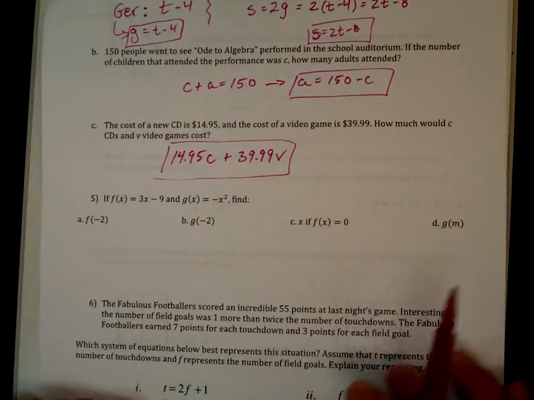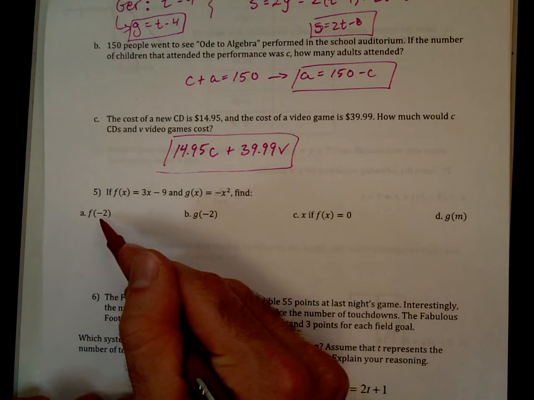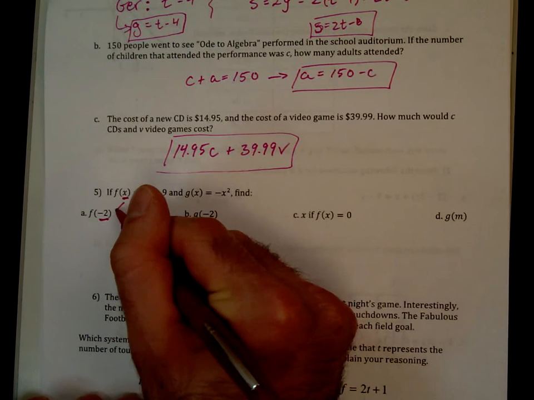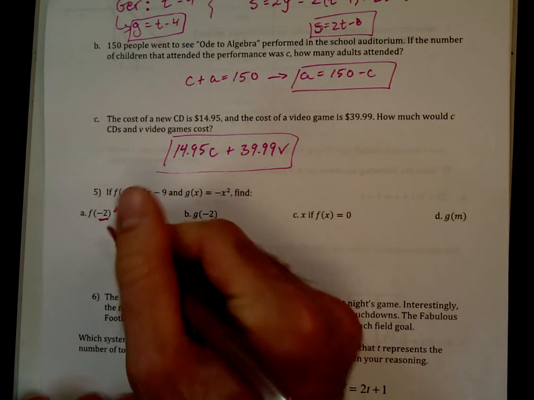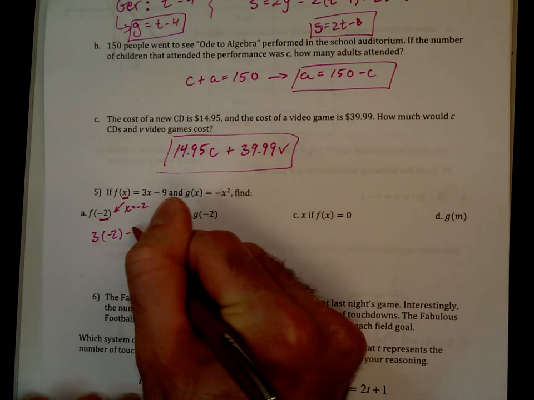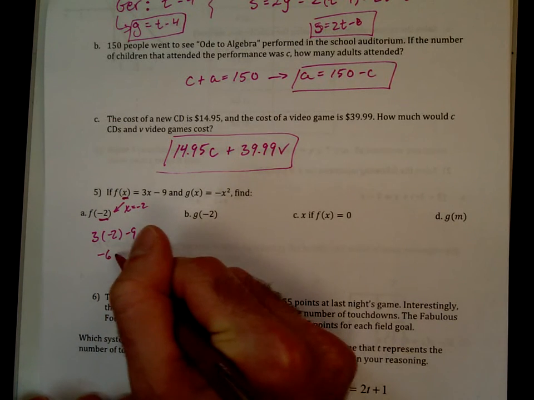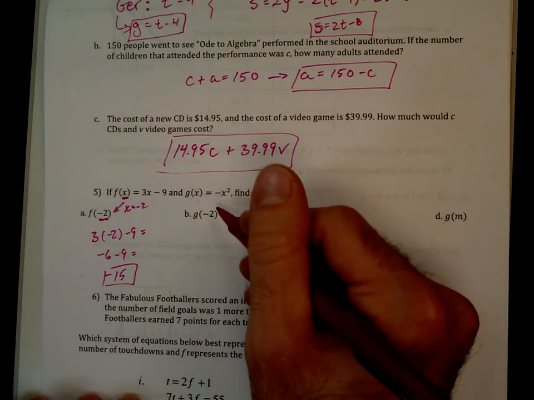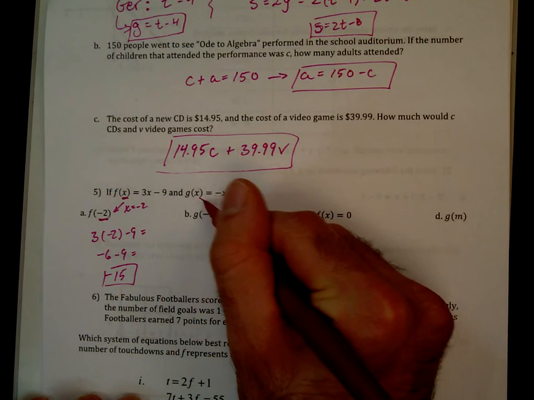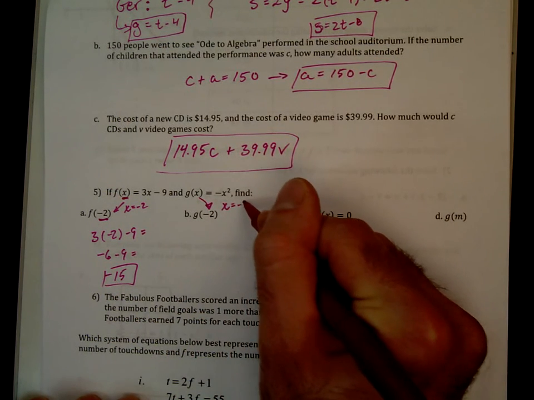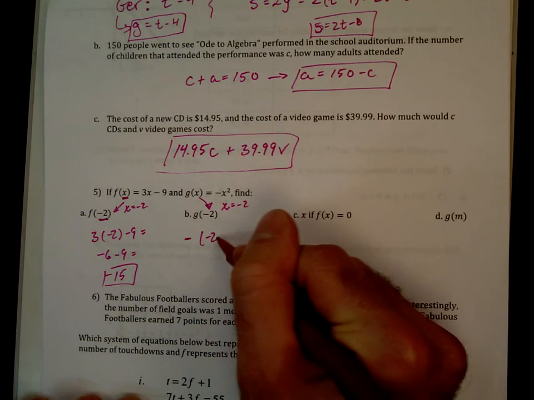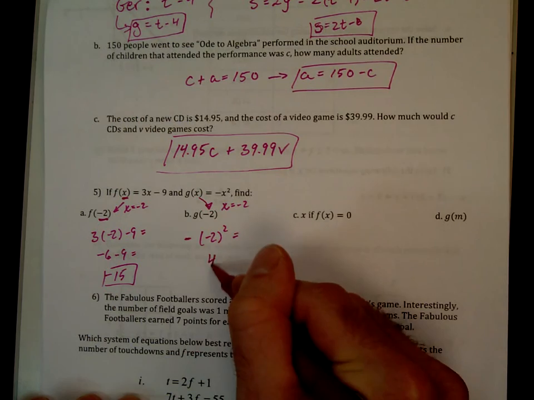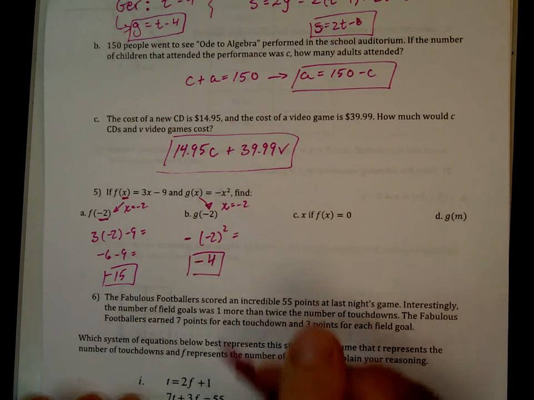All right. F of -2, this just means we plug in -2, because if f of x, this is -2, that means x equals -2. So 3 times -2 minus 9 equals -6 minus 9, which equals -15. G of -2, again, x equals -2, we're going to plug in -2 squared. -2 squared is +4, but we still have the negative out in front, so it's that.